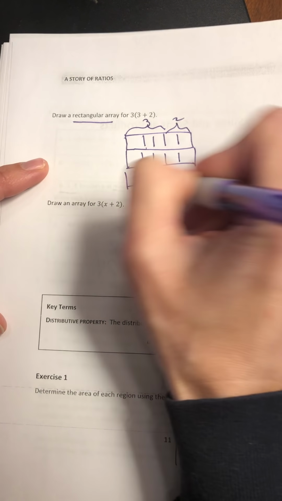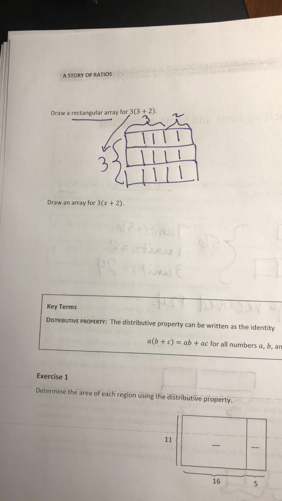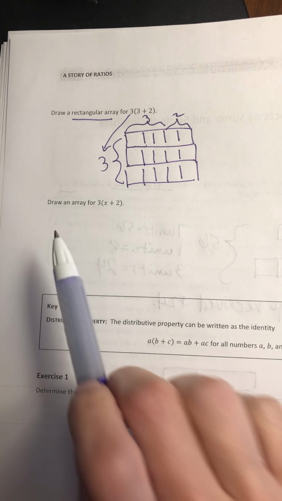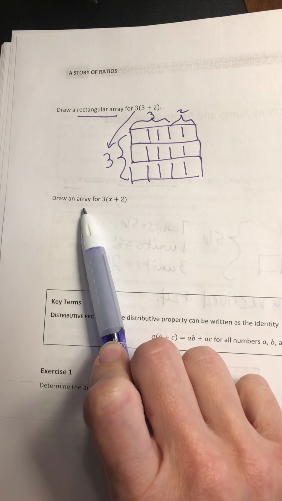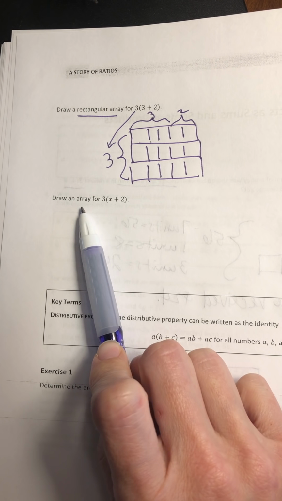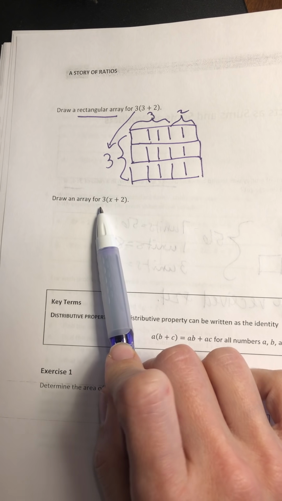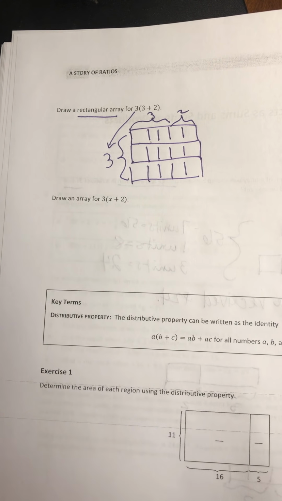So there's our 3 from that, and then 3 plus 2. Can you do the same thing with the next one? Draw an array to represent 3 times X plus 2. What do you think that one's going to look like?